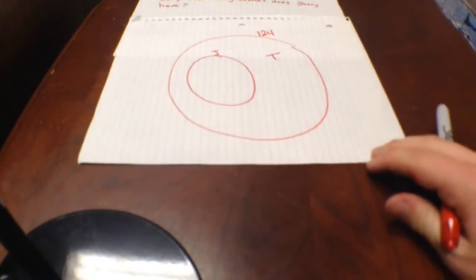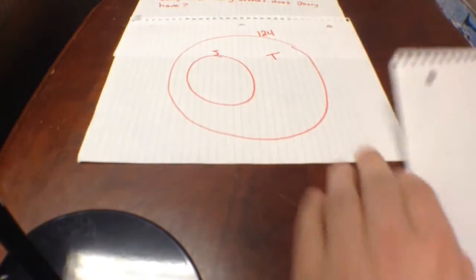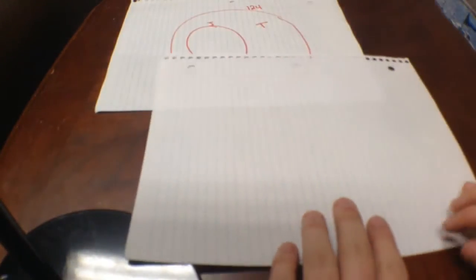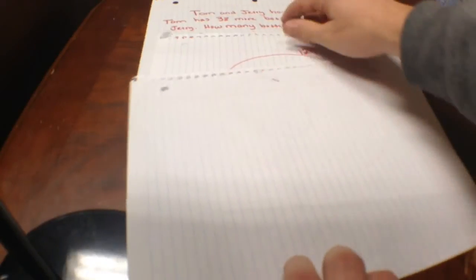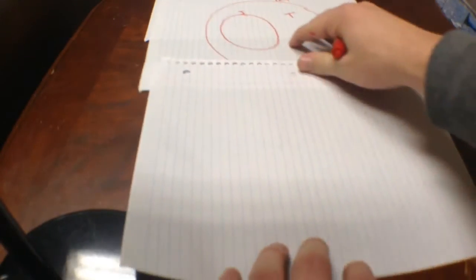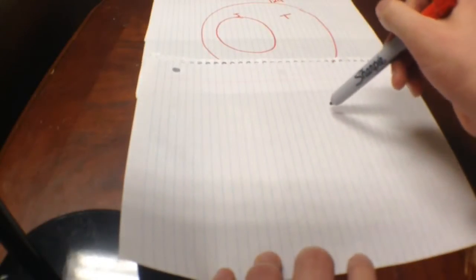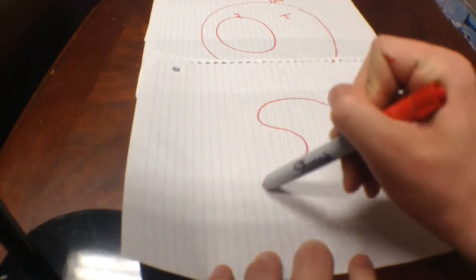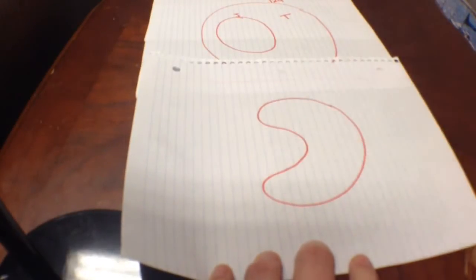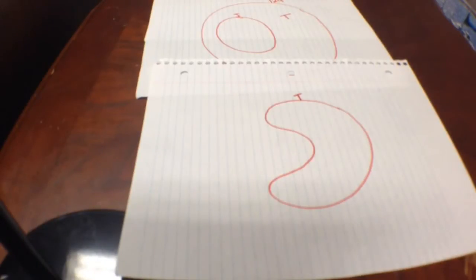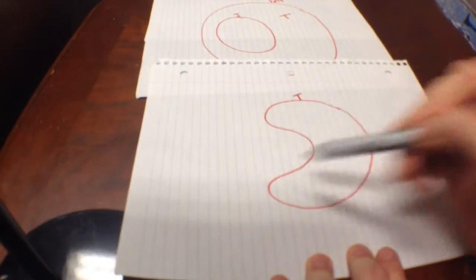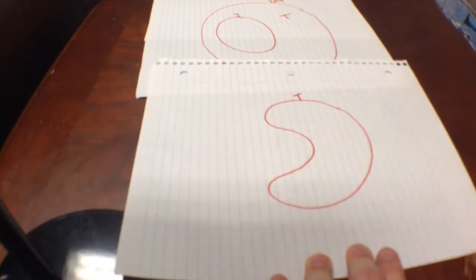So if we put this to the side and think about what the problem says, the problem says that Tom has 38 more bottles than Jerry. So we take our circle, our whole, and we take out the little bit that Jerry has. The rest is going to be Tom. We now have our Tom, our Tom half of our total number of bottles. Now, the piece missing, that's our Jerry. And together we get our whole 124.